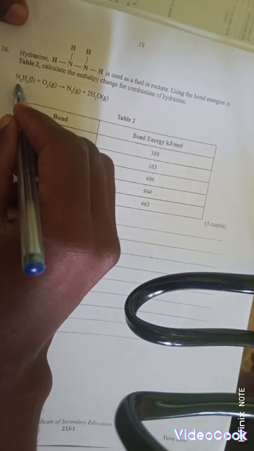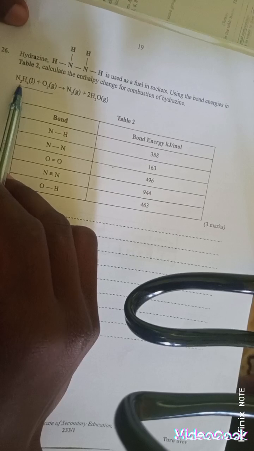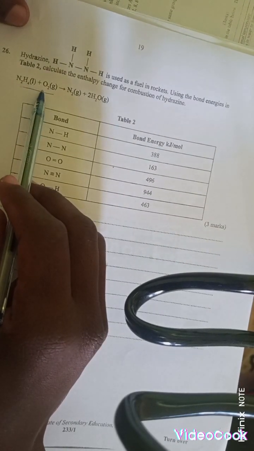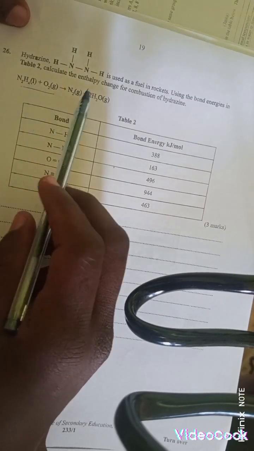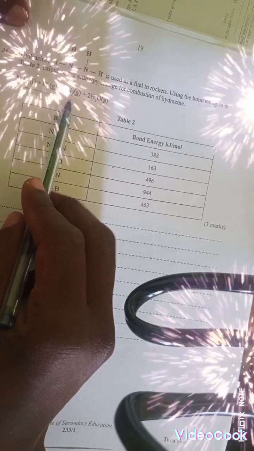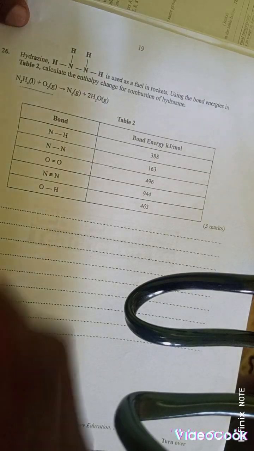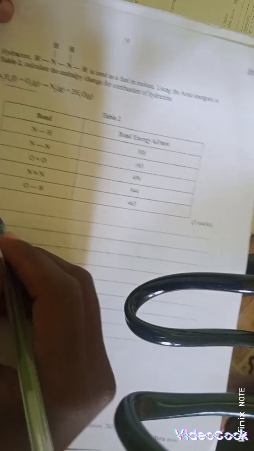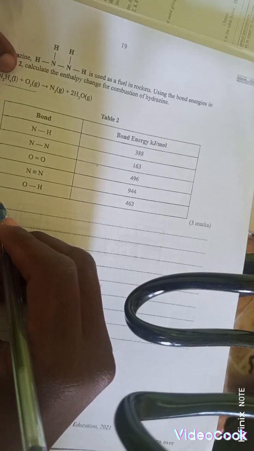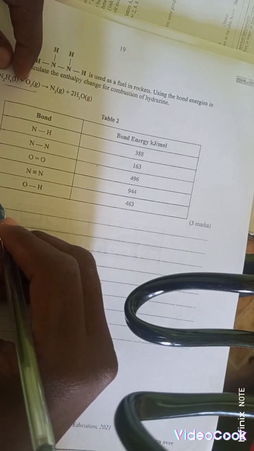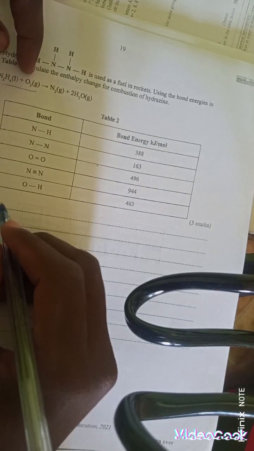We have the equation for the combustion, where 1 mole of hydrazine combines with 1 mole of oxygen to produce 1 mole of nitrogen gas and 2 moles of water. So in the calculation of the enthalpy change for the combustion of hydrazine, we have to start by identifying the types of bond present in hydrazine and the bonds present in oxygen, that is the reactant side.